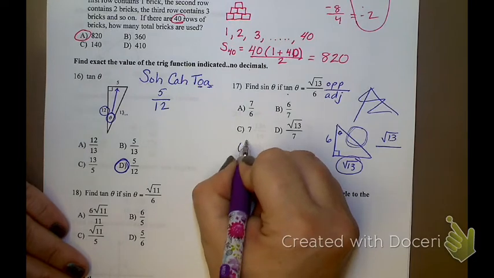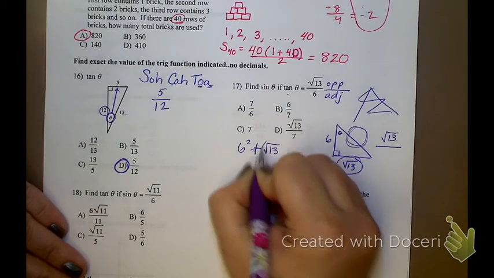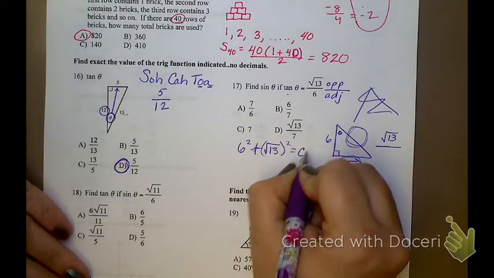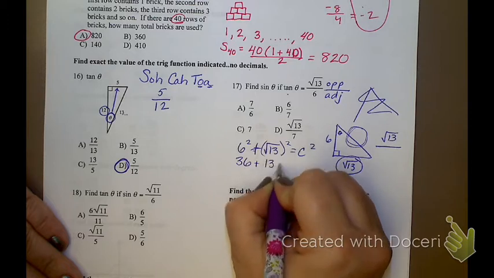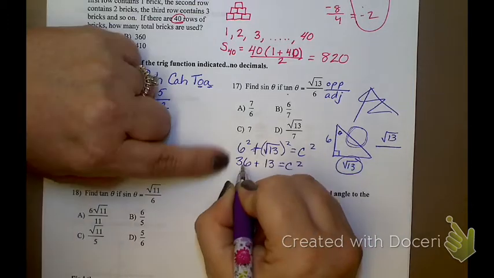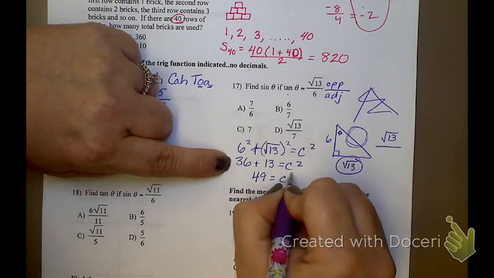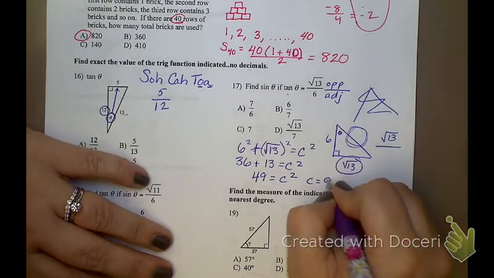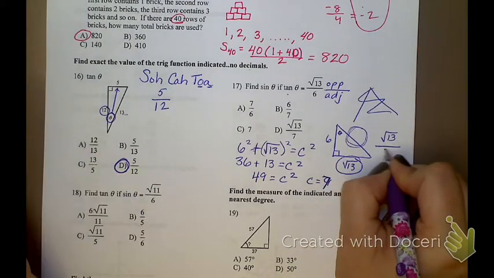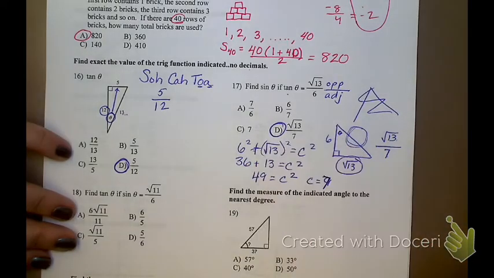Pythagorean theorem. 6 squared plus radical 13 squared is equal to c squared. So 36 plus 13 equals c squared. 36 plus 13 is 49. So c is equal to 9. C is equal to 7. Been doing too many of these. So radical 13 over 7 would be my sine value, and that's option D.